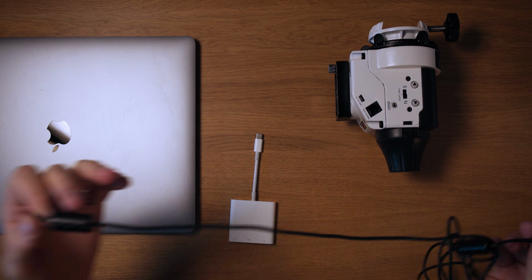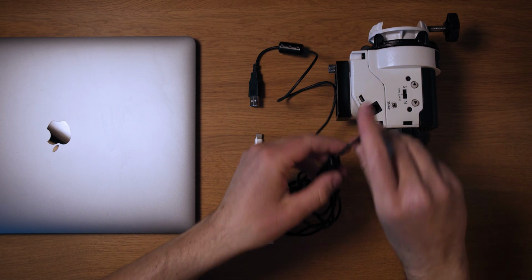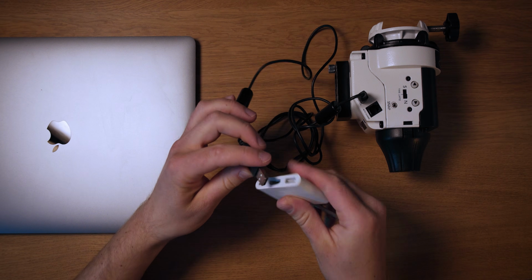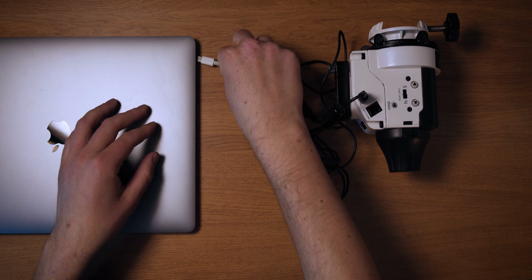So in order to do that, we're going to need a computer, and we're going to need either a USB cable if you have the original Star Adventure like I do. Right here, as you can see, there is a mini USB port, and you can use your mini USB to USB Type A or USB Type C cable and connect it to your computer. If you have the Star Adventure version 2i, which has the built-in Wi-Fi, then you can also do the update of the firmware using Wi-Fi.